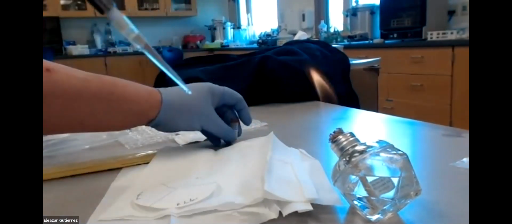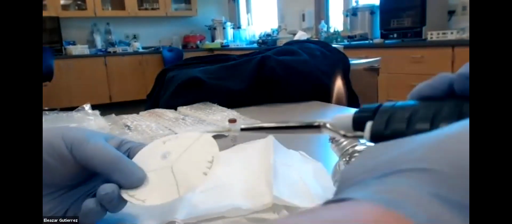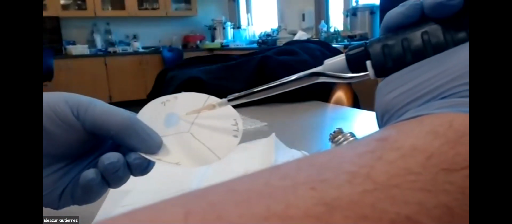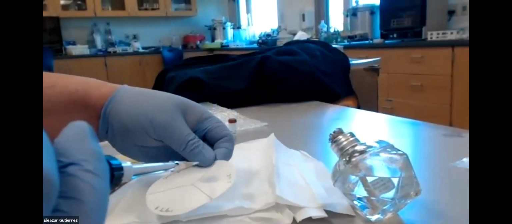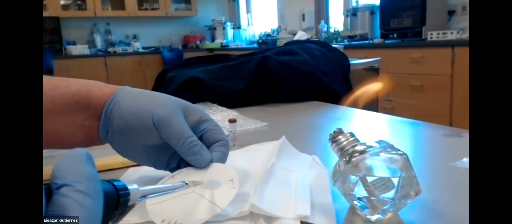I'm going to put it on my E. coli, just like so. Oops, you guys can't see, can you? Just like so. Okay. You gotta have a timer, and we wait.